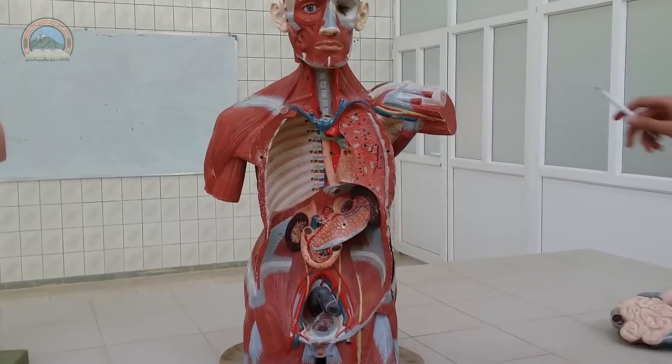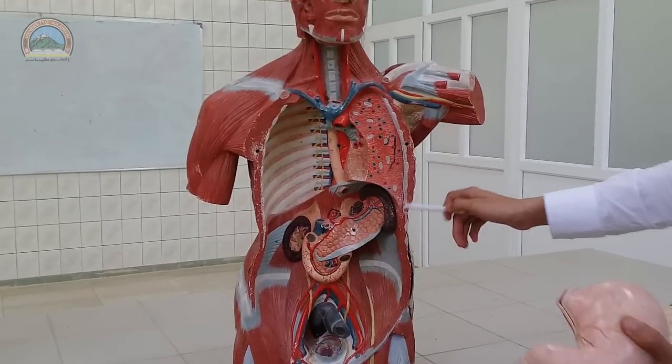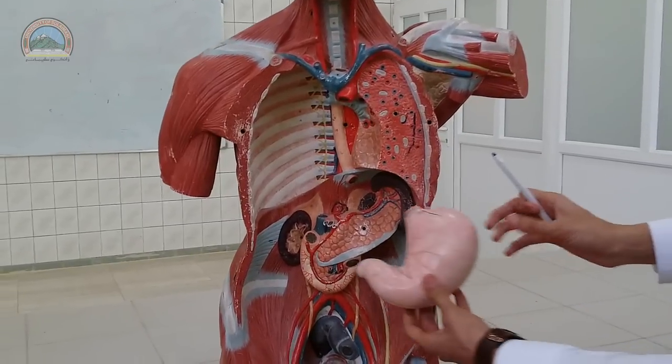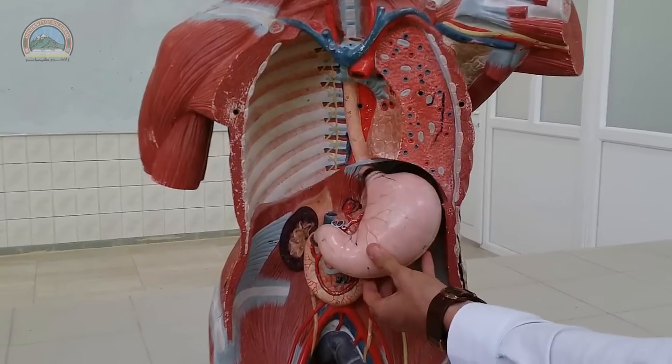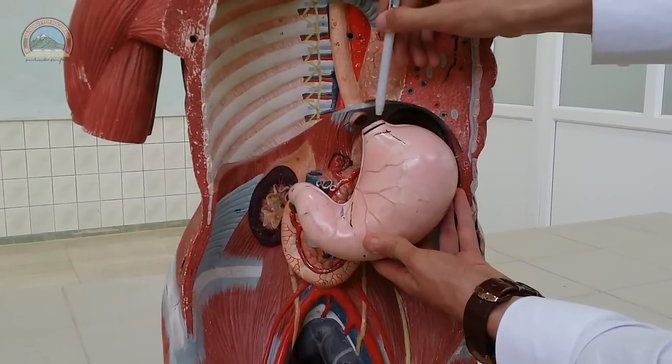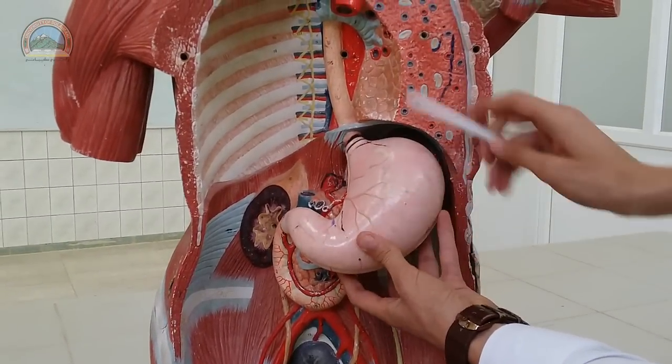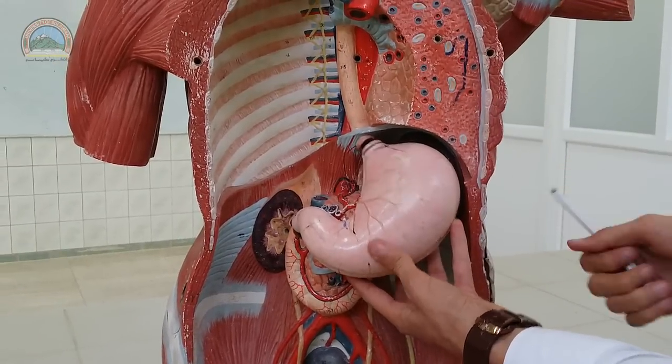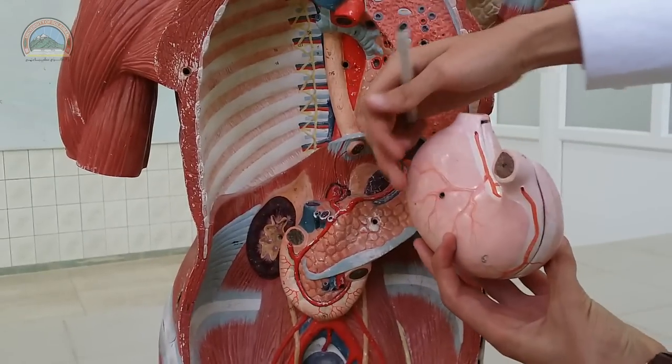Here is another sample that I'll try to explain the structures, but a bit quicker this time. As you can see, this is the stomach, and here's the position of the stomach. This is the esophagus, the gastroesophageal sphincter. Here's the anterior surface of the stomach, and this is the posterior surface of the stomach.